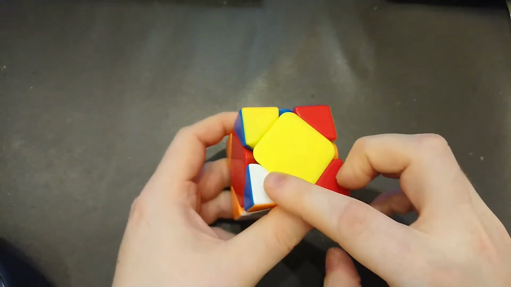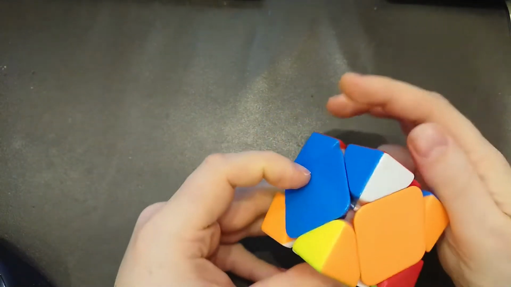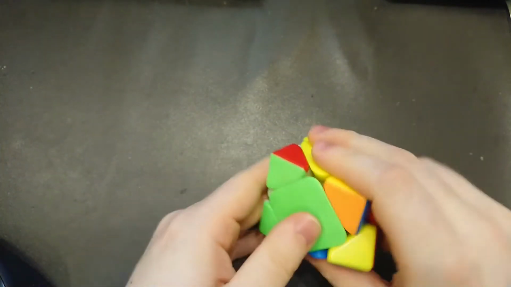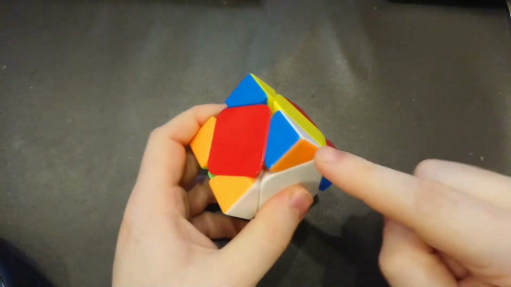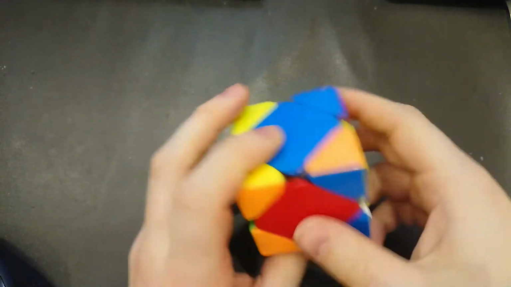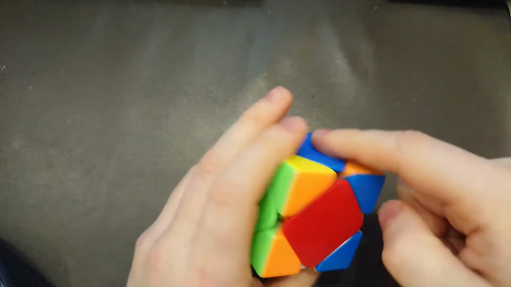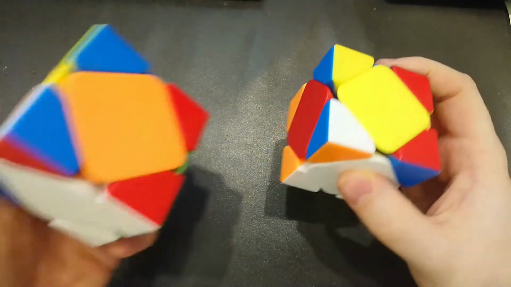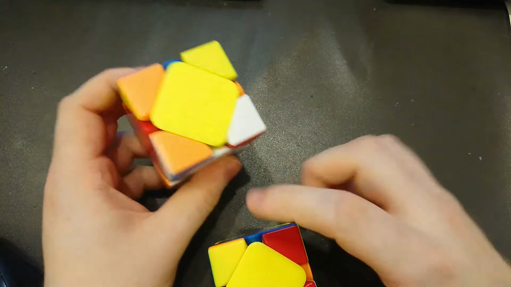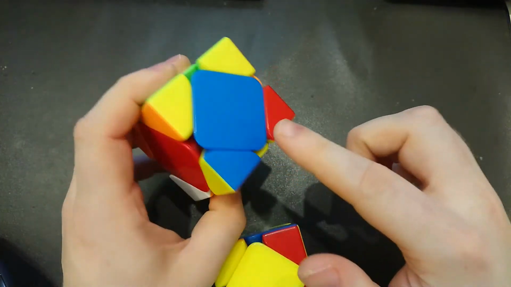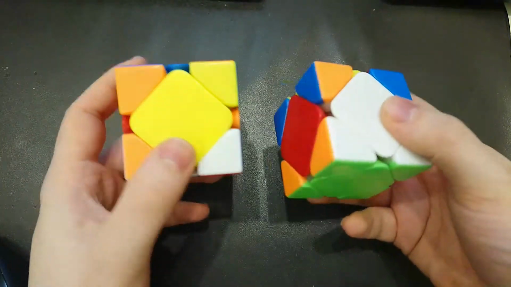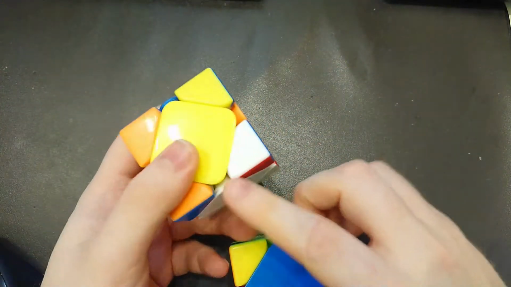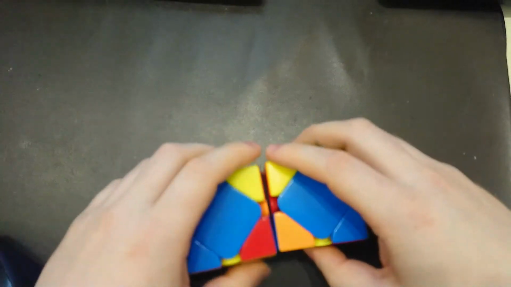For this layer you can either execute it from this angle or from this angle like a sledge. But in most cases it will be faster to do it from this angle, because otherwise you have to do an awkward rotation to get back to this layer. What's also nice about this case is its mirror is actually completely the same as the normal one. So when you can one look this one, it's just the same for the mirror.